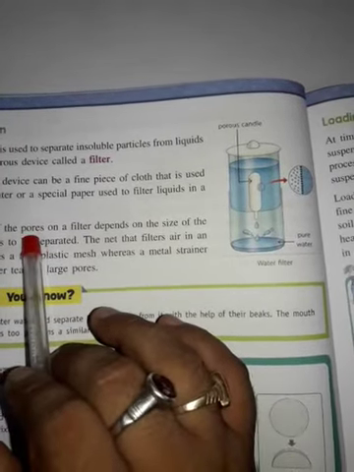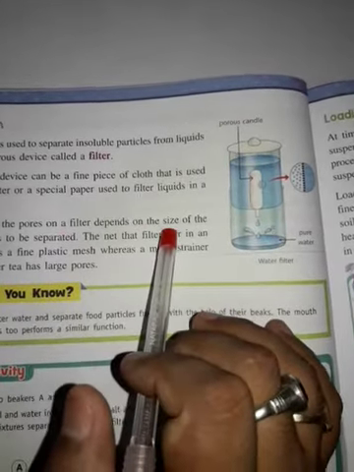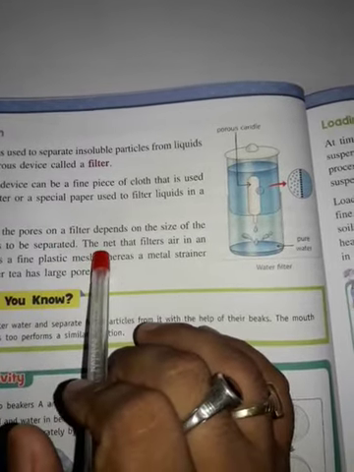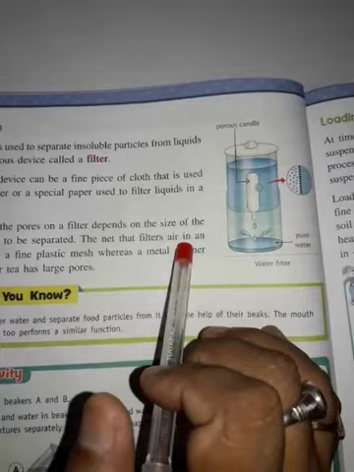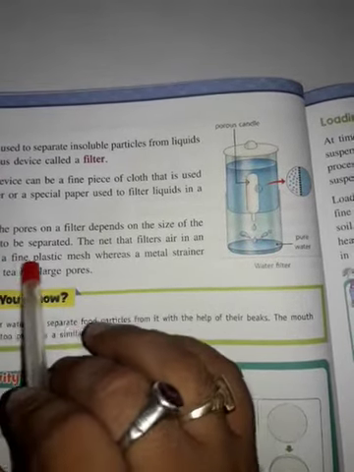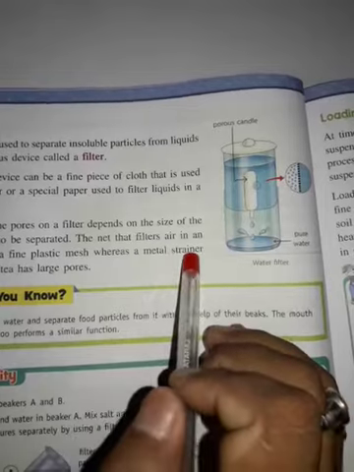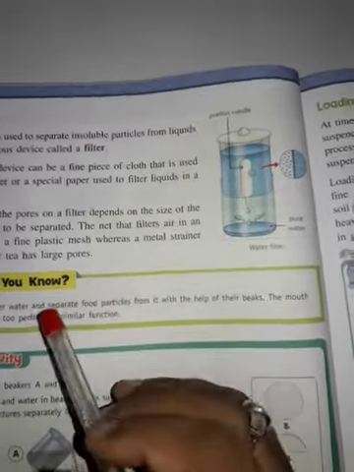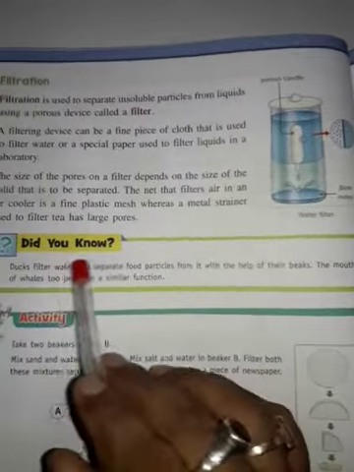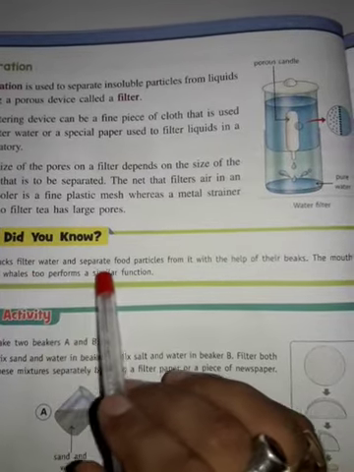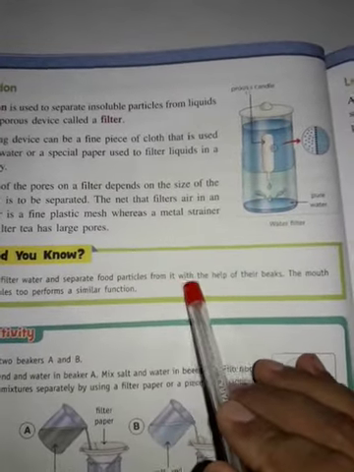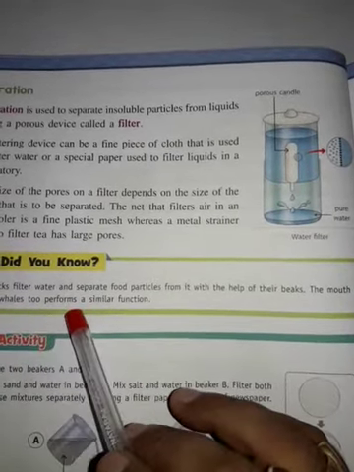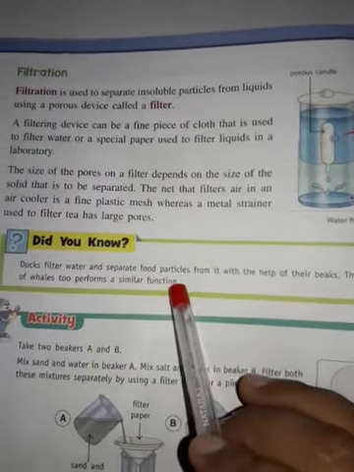The size of the pores on a filter depends on the size of the solid that is to be separated. The net that filters air in an air cooler is a fine plastic mesh, whereas a metal strainer used to filter tea has large pores. Did you know? Ducks filter water and separate food particles from it with the help of their beaks. The mouth of a whale too performs a similar function.